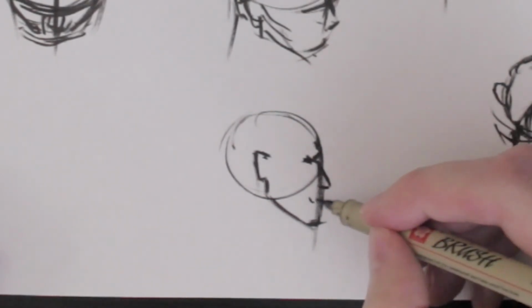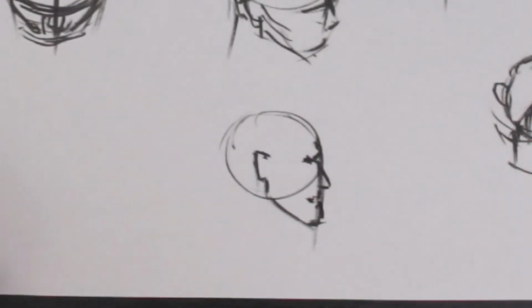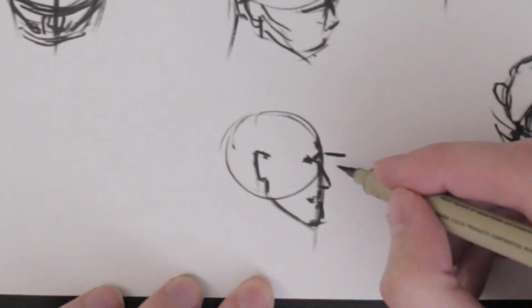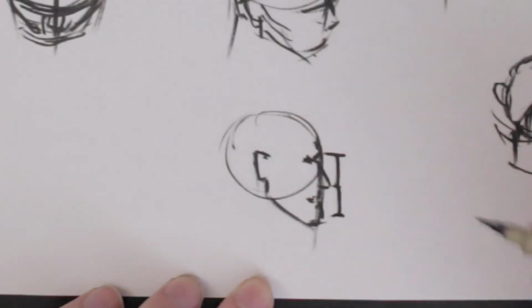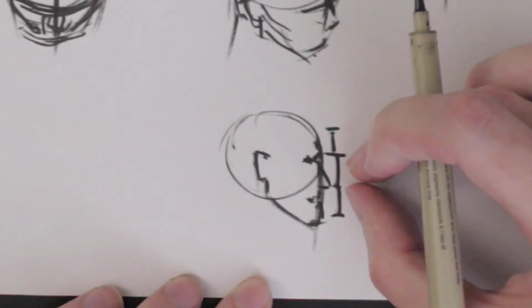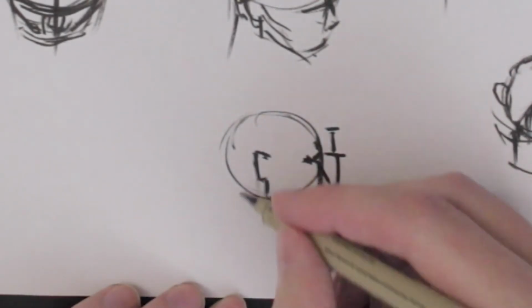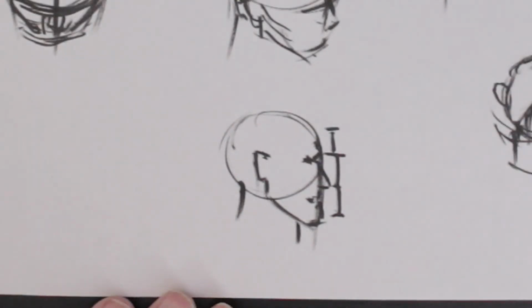Something like that. Mouth, and so on. I don't want to get too much into the features. There are certain measurements that you can take, usually it's like a third. There are different measurements from the hairline to the eyes, to the bottom of the nose, to the bottom of the chin, etc. We'll get into that later.